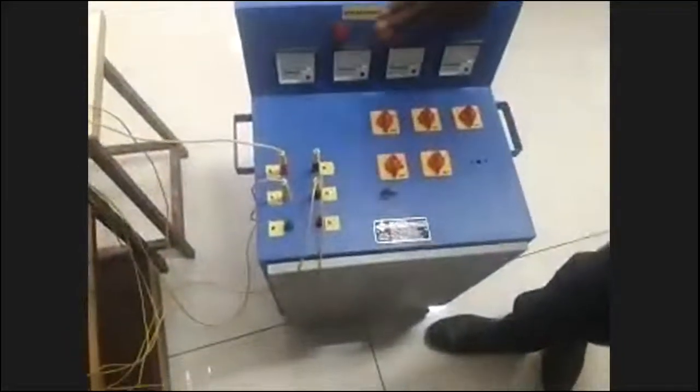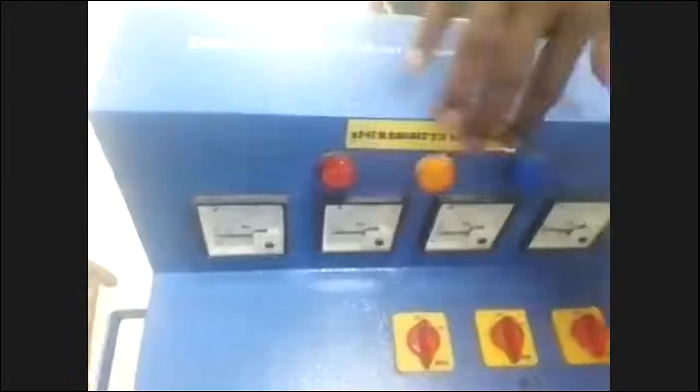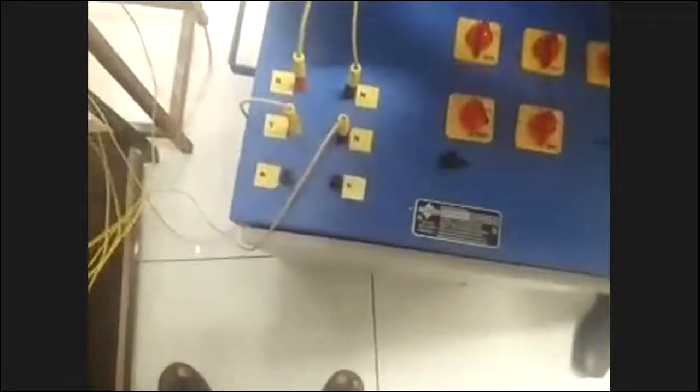Here it is a three phase load. We are using only two phases. That means two single phase loads. That means our output is in the form of two phase. So that means it is a three phase to two phase conversion.